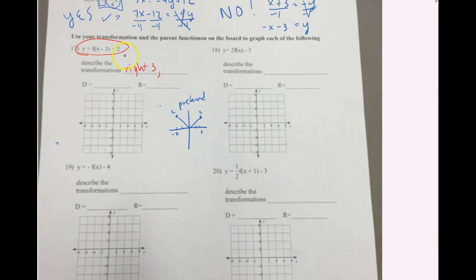And if there's a plus or minus on the outside, it is the up or the down. In this case, it's an up because it's positive. So that's what I'm going to do. I'm going to take this picture that I've made up and move it to the right 3 and up 2.